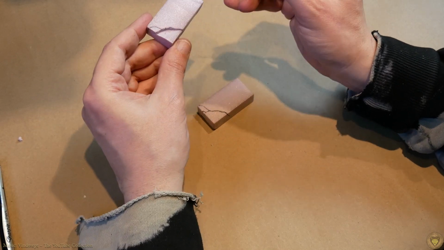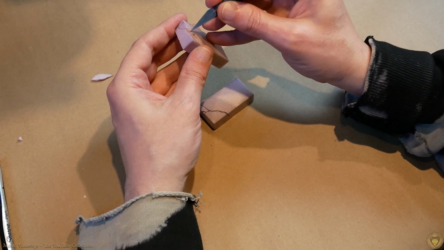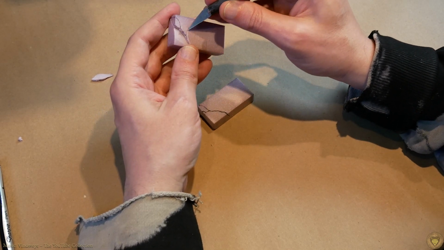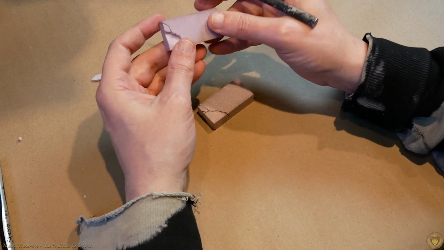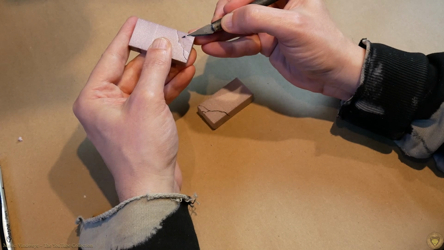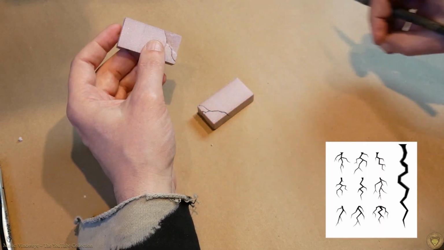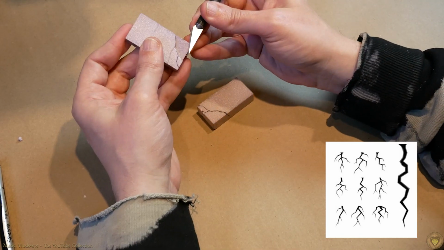Now my favorite way to hand do cracks like this is to use an X-Acto knife. A lot of people use pens and pencils and stuff like that. Again, because I'm going for realism, my cracks are typically a lot thinner than a cartoon version of cracks would be.